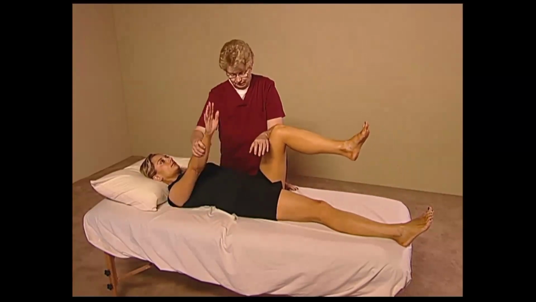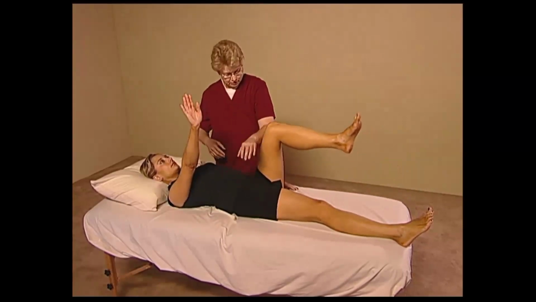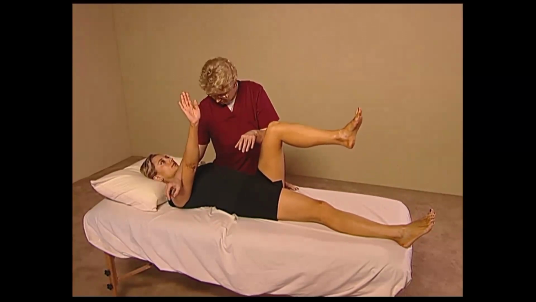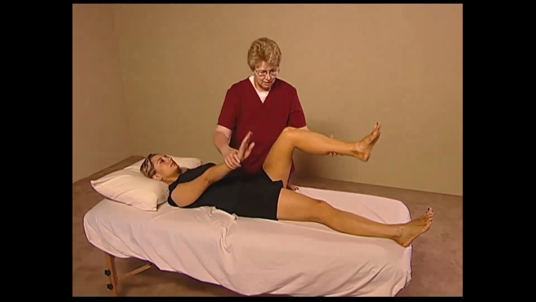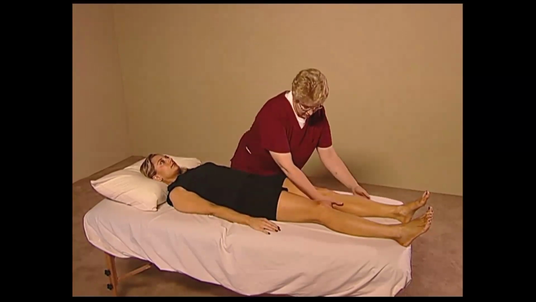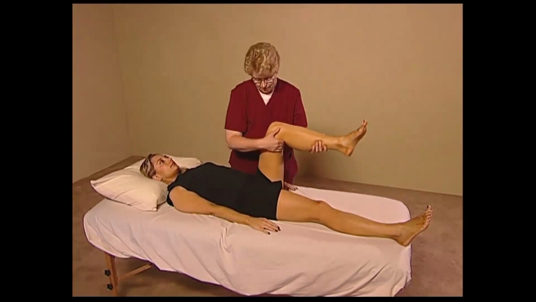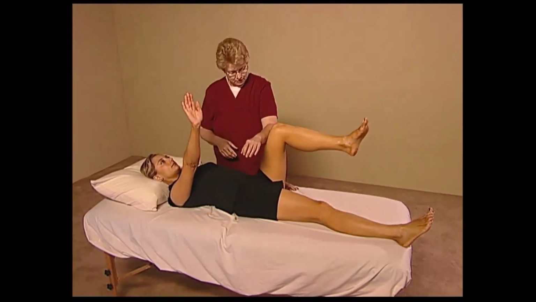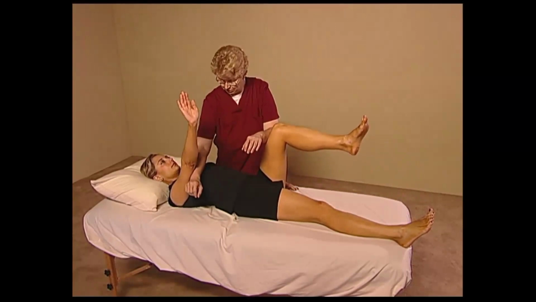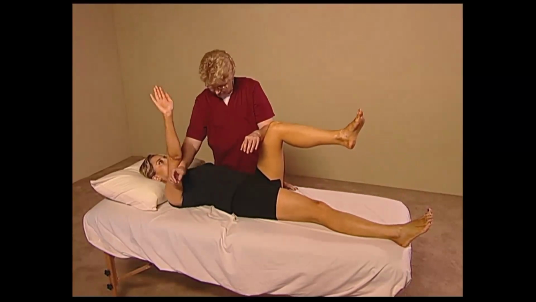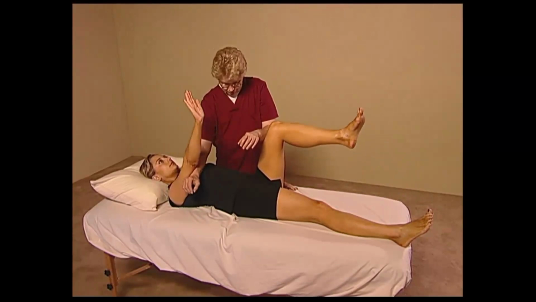Using the leg to send the message this time, having the client contract, and then again assessing for the arm, we see that we have appropriate function. Assessing for hip flexors against the extensors of the shoulder, those should let go.